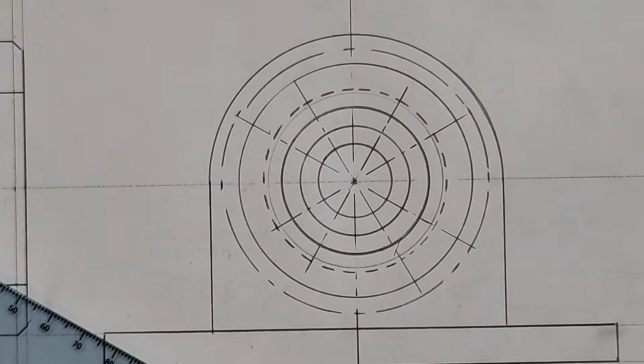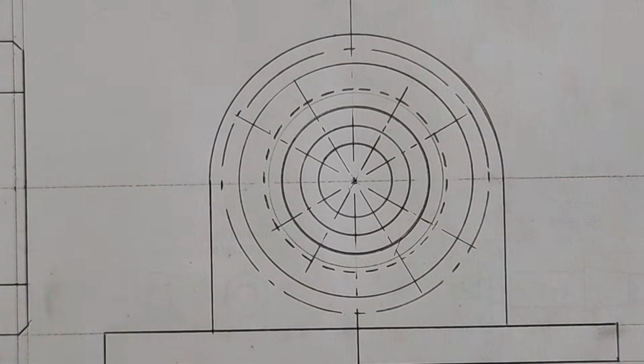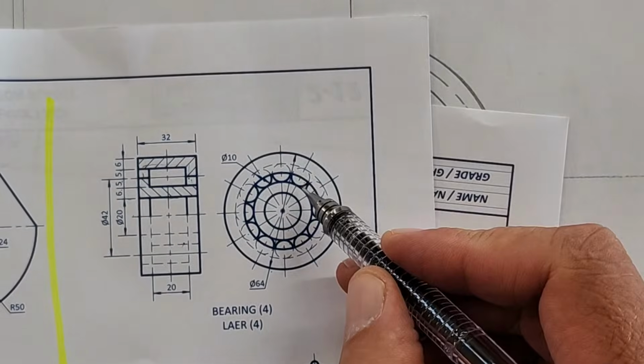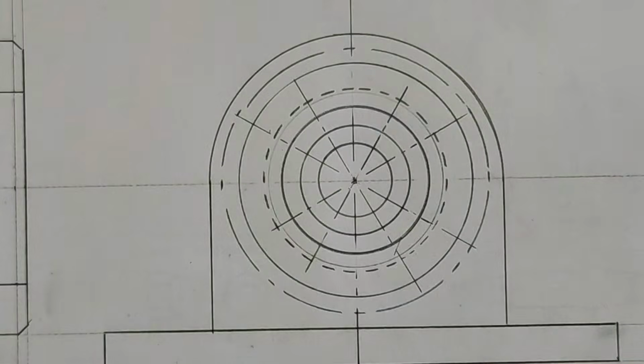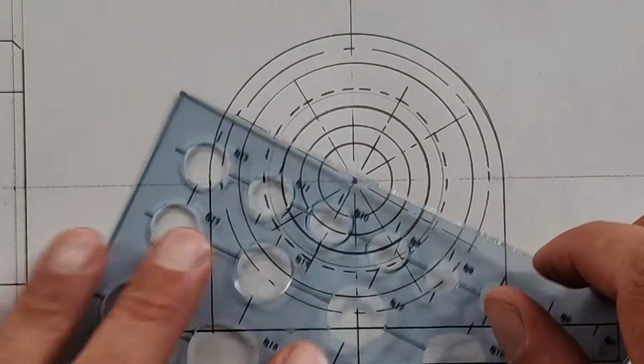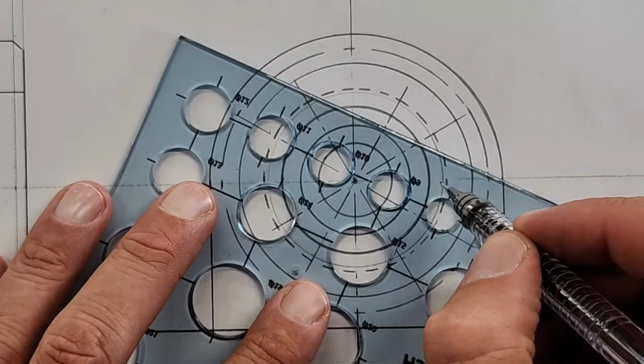Okay, and then if you have one of these, each one of those bearings there is radius 10, so you can then use one of these.